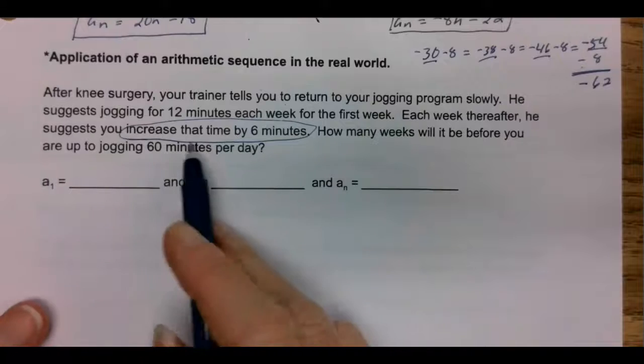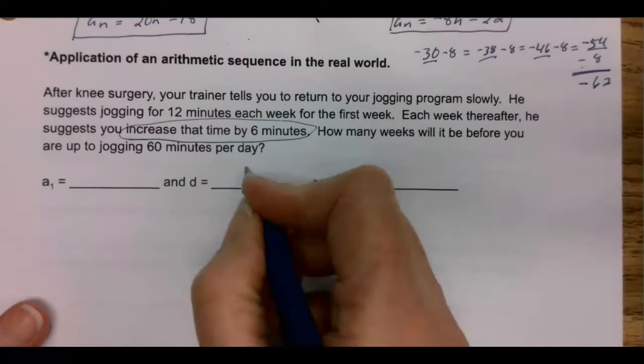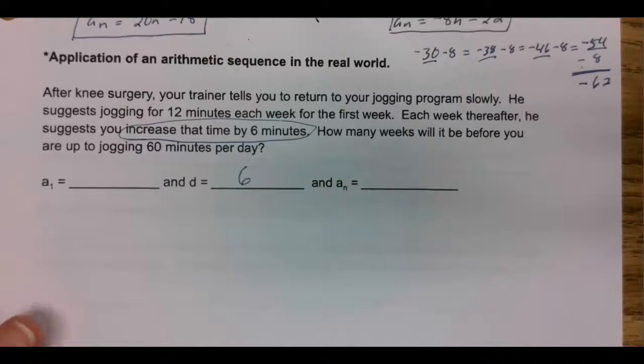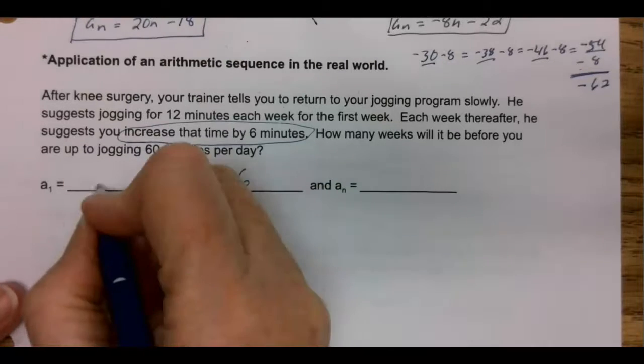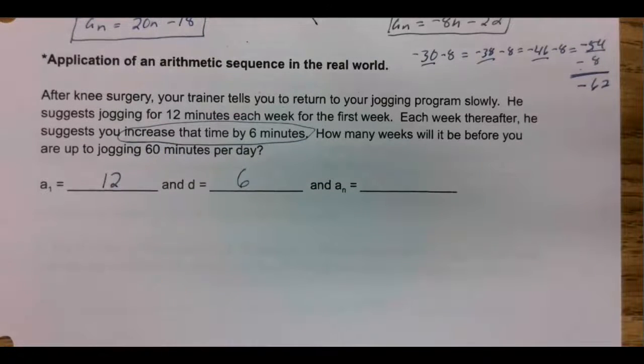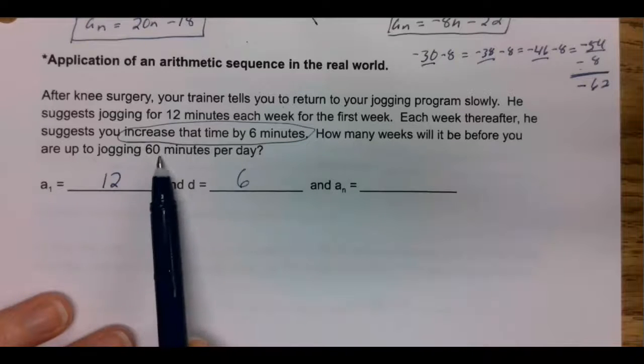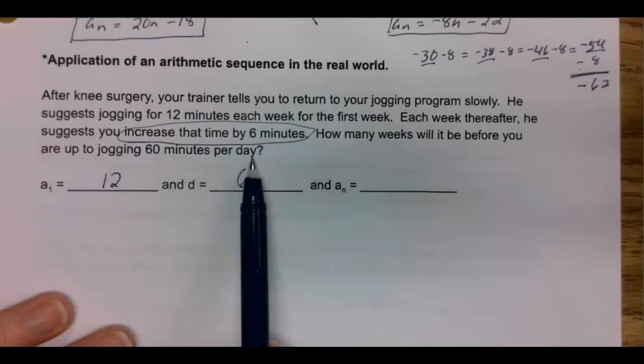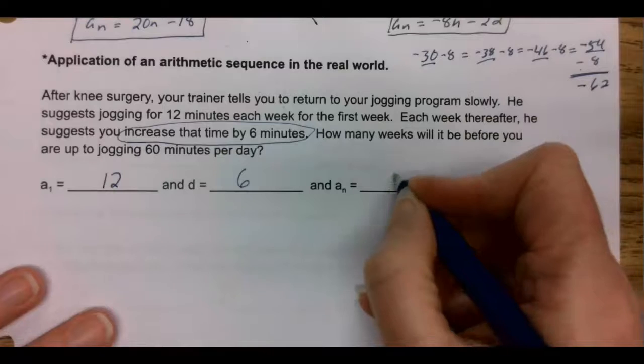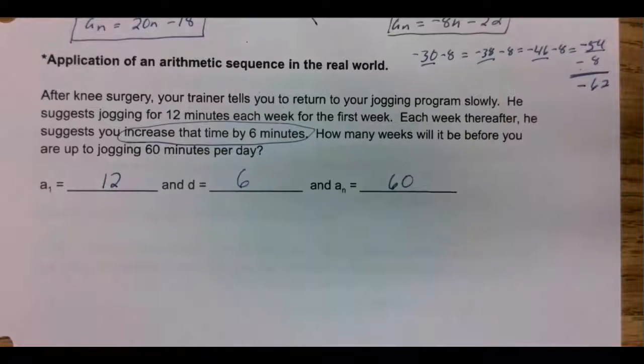Okay, so increase by 6 every week, that means that's my common difference. How many minutes am I starting off with? 12, so that's my a sub 1. Okay, now here's the other thing it's saying. After how many weeks will it be before you are jogging 60 minutes per day? Okay, that is my a sub n, because that's what I want to get up to is the 60.